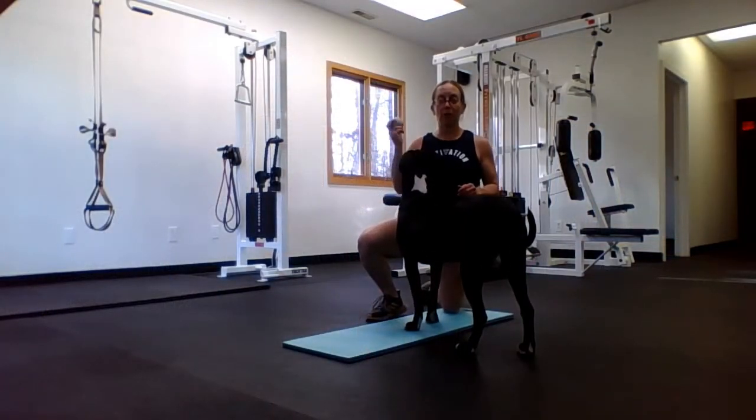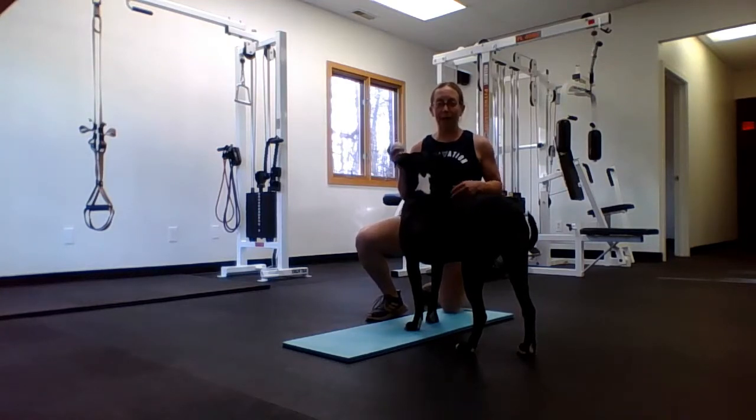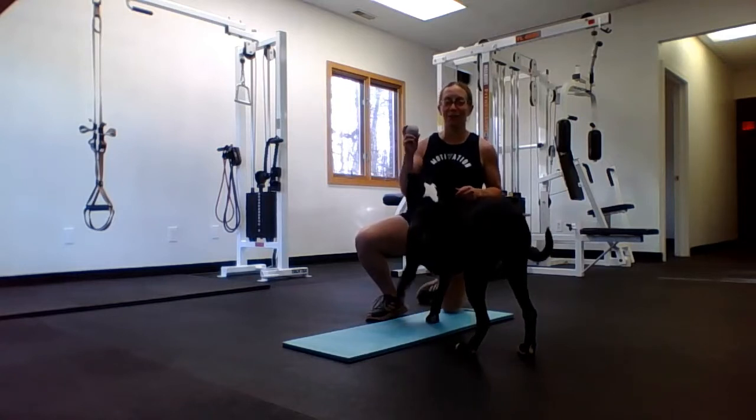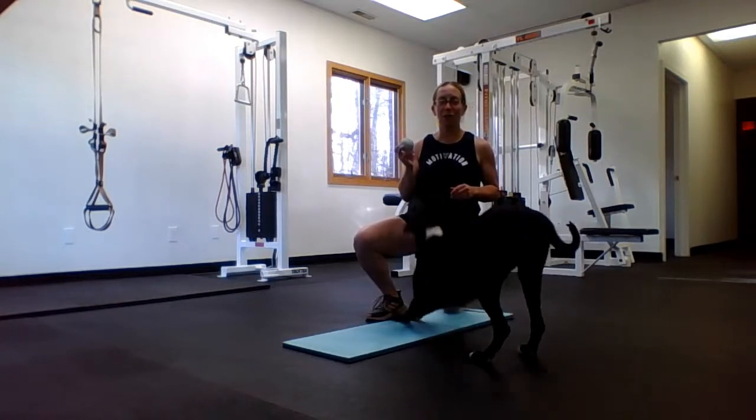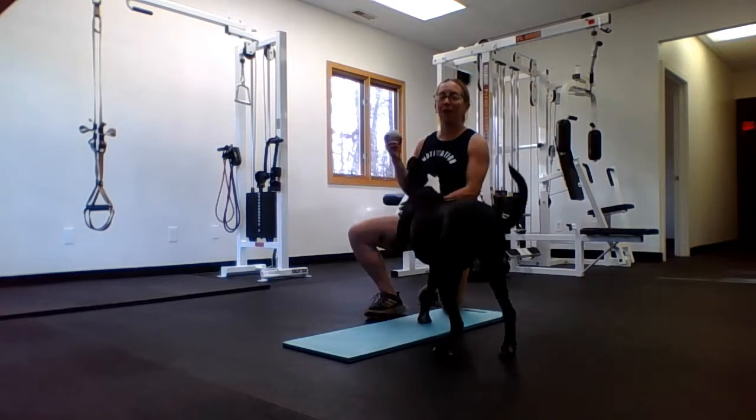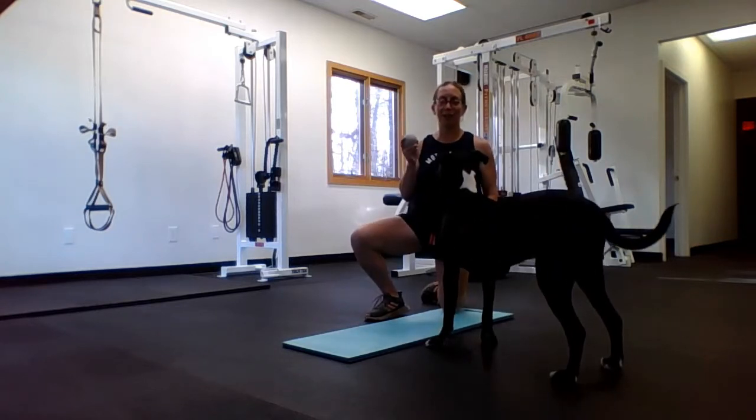Okay, everyone, so now we're going to look at the soft tissue work for addressing your psoas and your iliopsoas. My helper here, Cab, he might try to take the ball out of my hand when doing this soft tissue work today, so it is going to make for a little bit of an entertaining session.